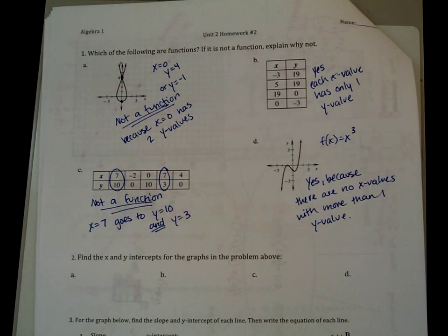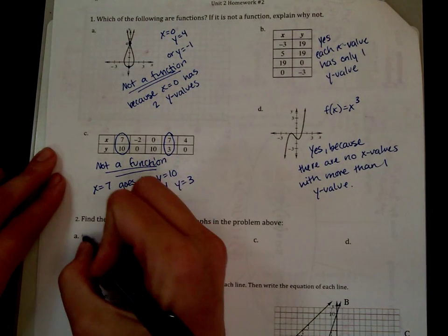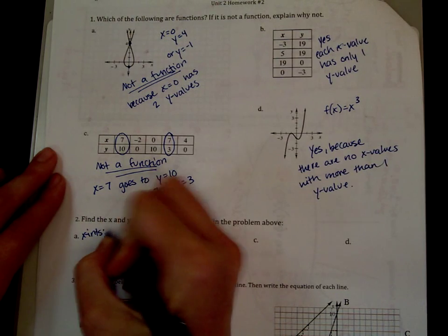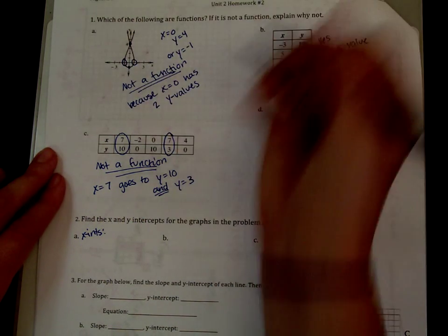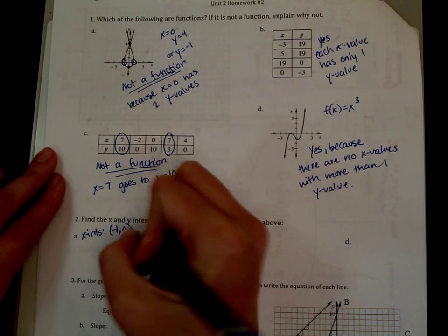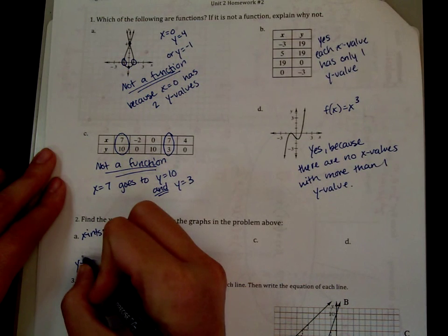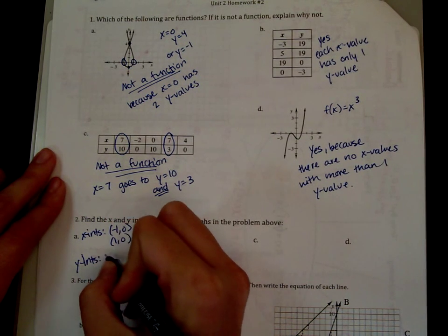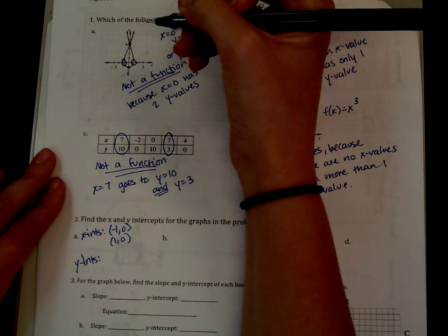Find the x and y intercepts in the problem above. So for A, the x-intercepts, so where the graph crosses the x-axis, are right here and right here. So that's at -1, 0 and 1, 0. The y-intercepts, let's see, are 0, 4 and 0, -1.